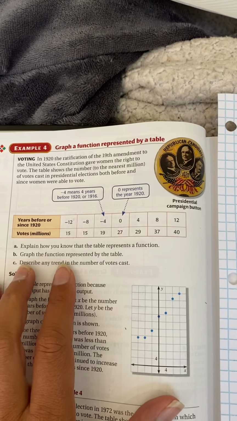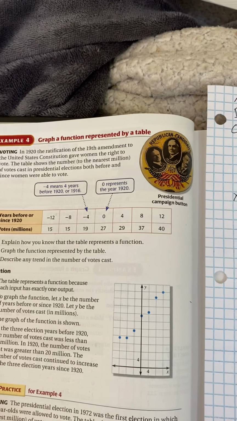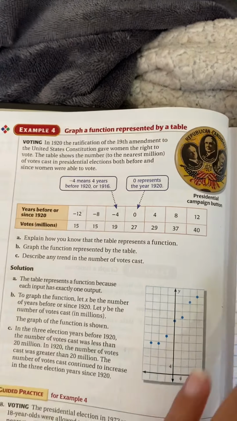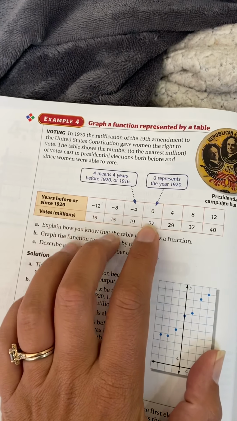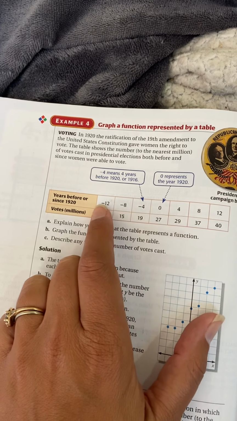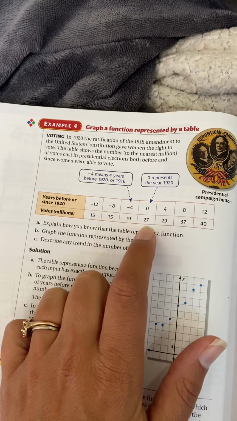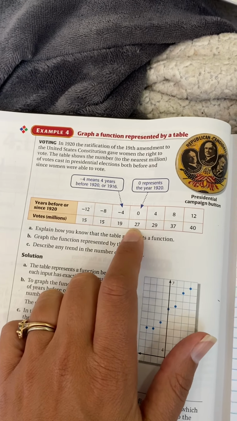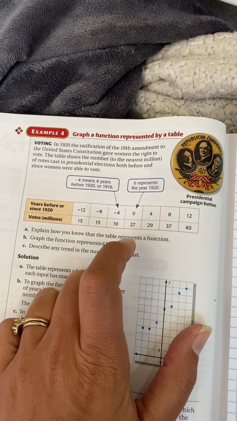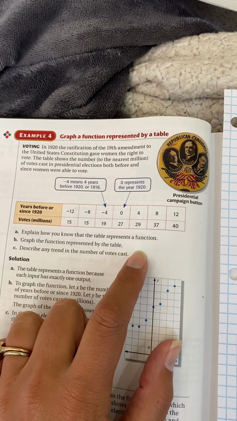And it says, explain how you know that the table represents a function. So the table represents a function because each input has exactly one output. Every time we talk about one year, it tells how many people voted. So we have a 1-to-1 correlation there. We don't have more people voted, we don't have more years. So that's how we know this is a function.